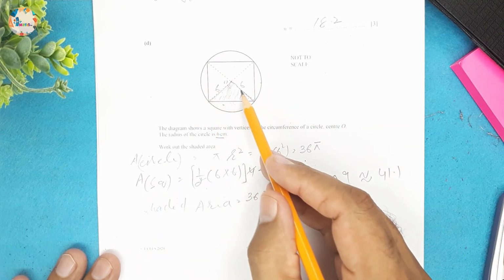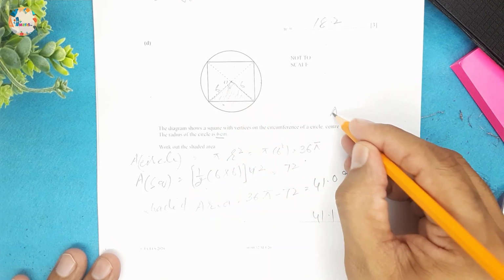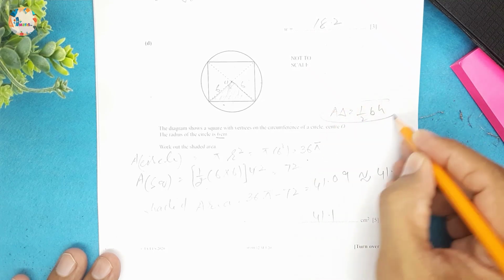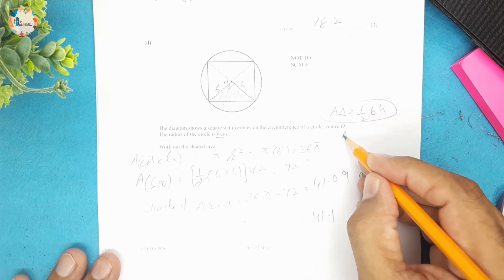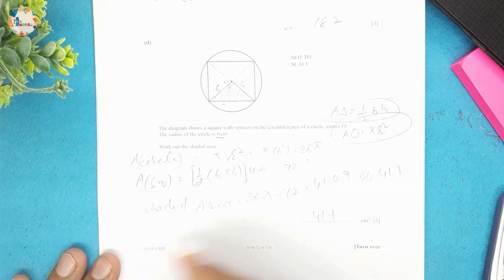For square area we have taken the small triangle, half into b into h. So area of triangle is equal to half into b into h. This is the formula, and area of circle will be equal to pi r square. These two formulas we have applied over here and got the answer.